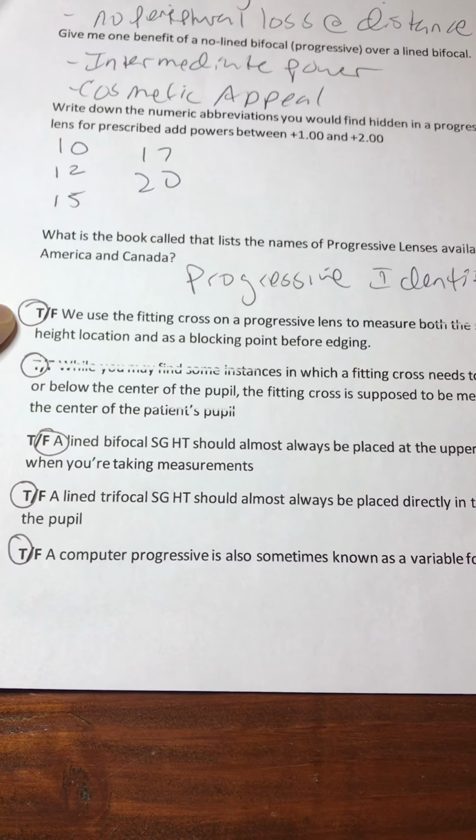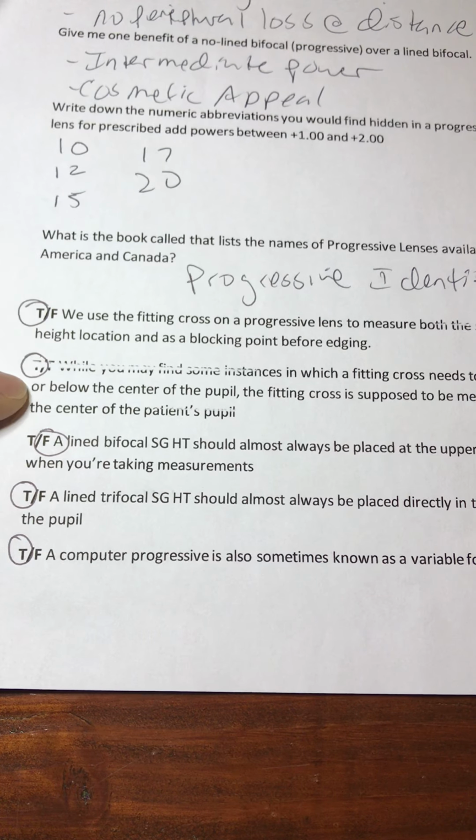We use the fitting cross in a progressive lens to measure both the segment height location and as a blocking point before edging. That's true. Next one, while you may find some instances in which a fitting cross needs to be above or below the center of a pupil, the fitting cross is supposed to be measured at the center of the patient's pupil.